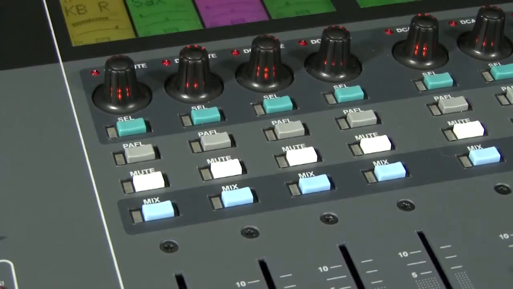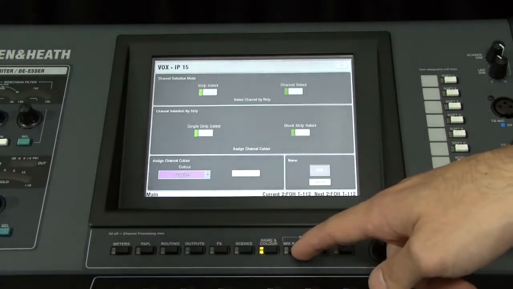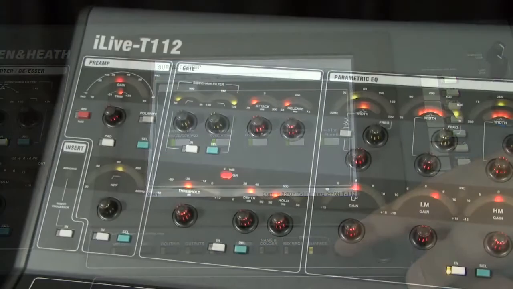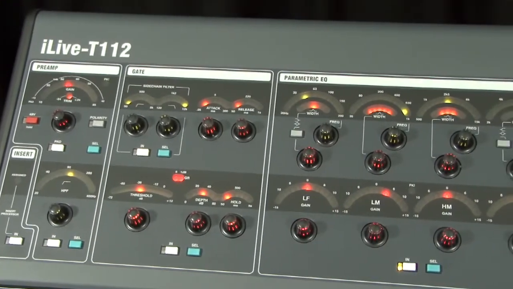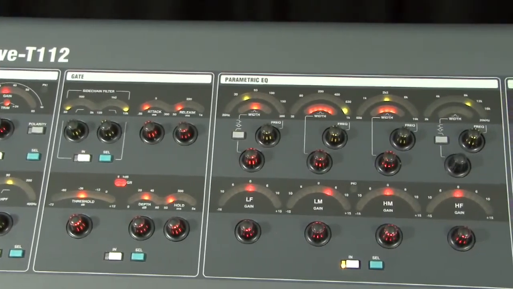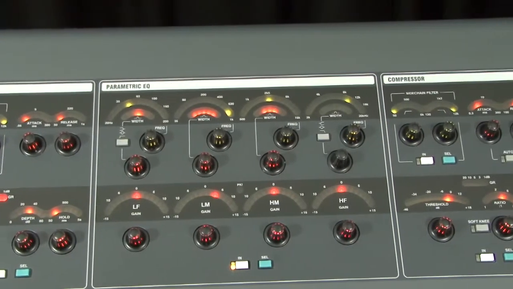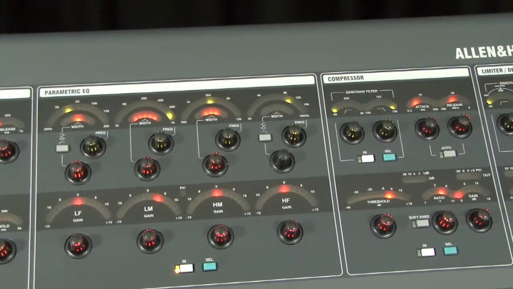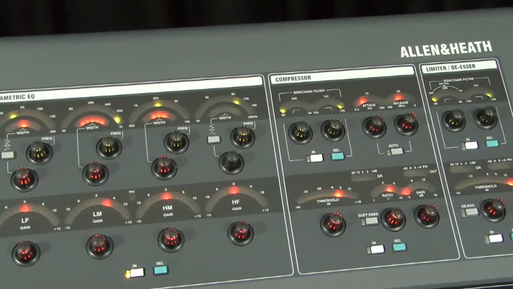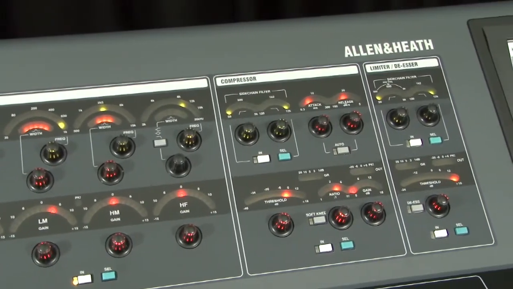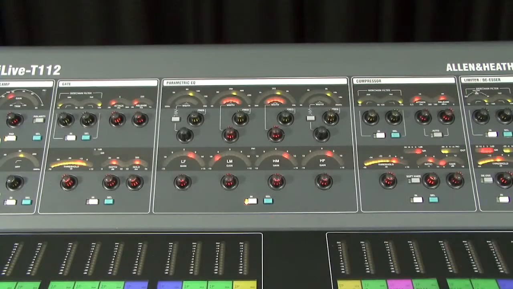To access the channel processing, we use the Select key. Make sure the touchscreen is not in Surface, Mix Rack or Name and Color mode. Every channel has a preamp control, a HPF, gate, PEQ, compressor, limiter, de-esser, delay and insert capability. This replaces the large racks of outboard equipment that typically accompany analog mixers. iLive has a huge amount of DSP power to make its processing available to all the channels all the time.